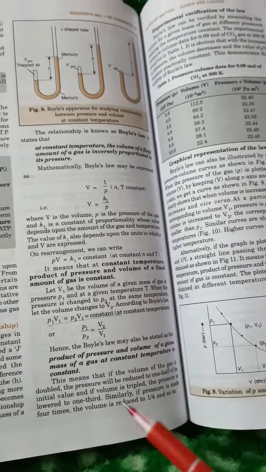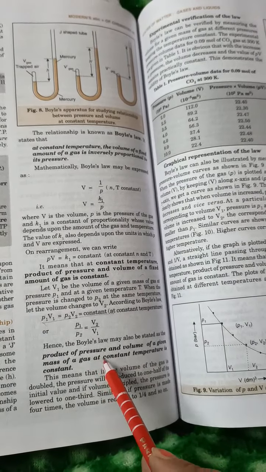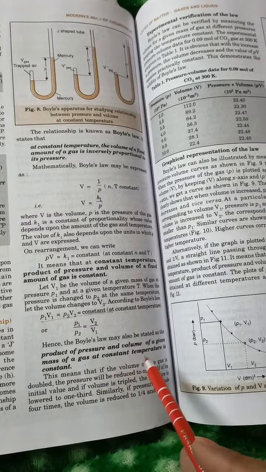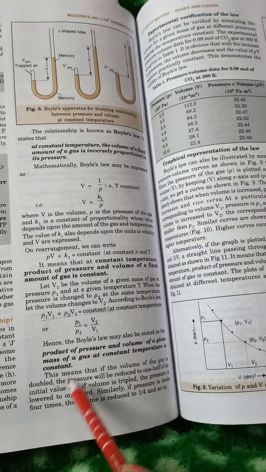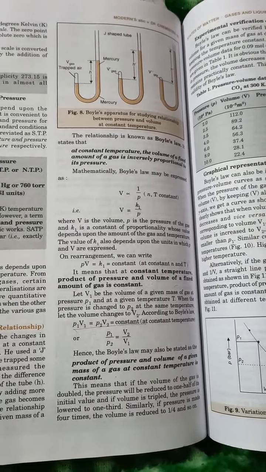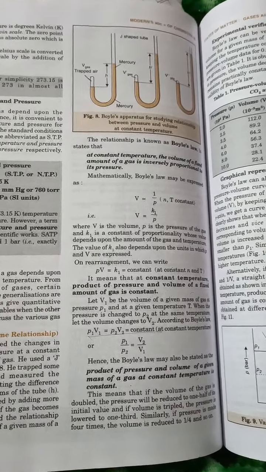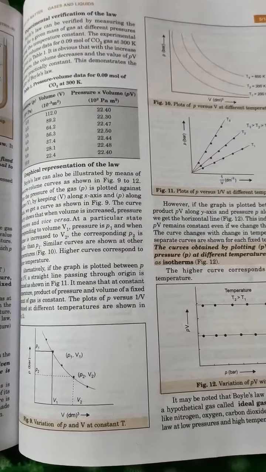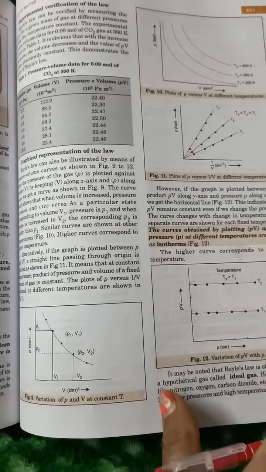So Boyle's law can be stated as: the product of the pressure and the volume of a given mass of a gas at constant temperature is constant. So this is about Boyle's law. Understood? These are the graphs which you can write down in your copy. Make it in your copy. Fine, about Boyle's law.